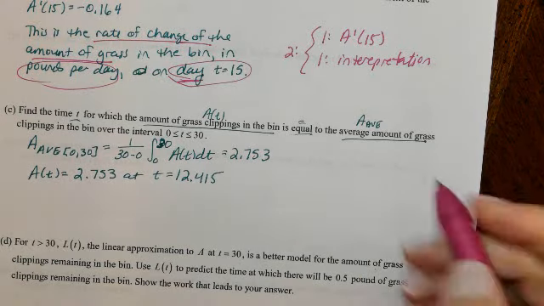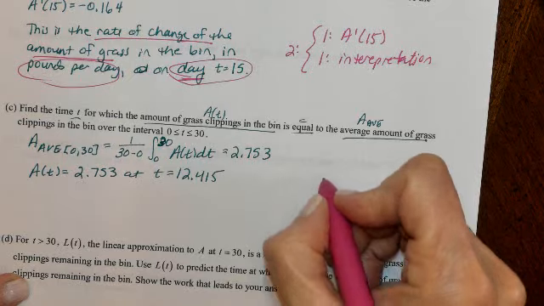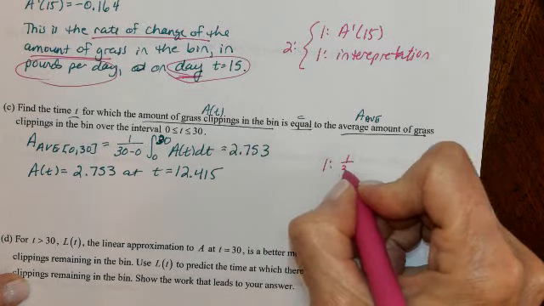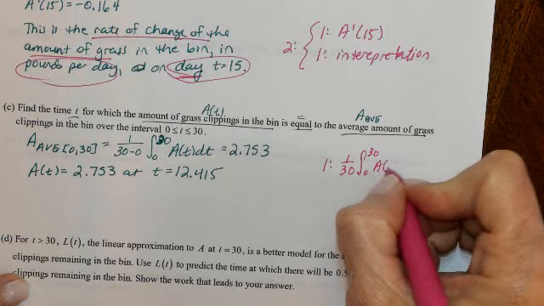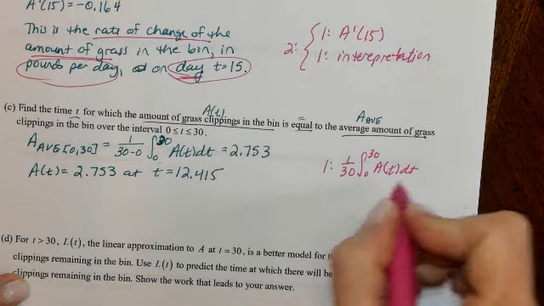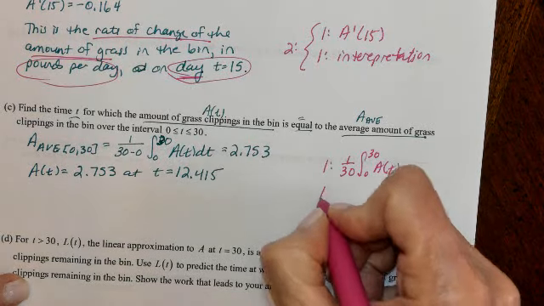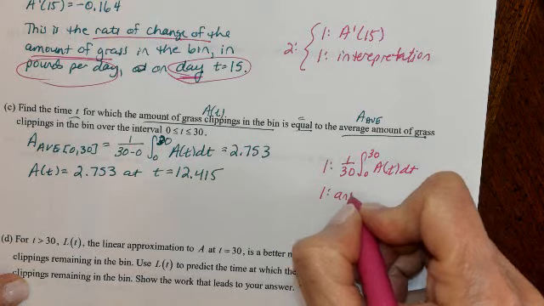Okay, this part was worth 2 points. 1 point for the average value expression. That was our average value expression, and then 1 point for the answer, that time.